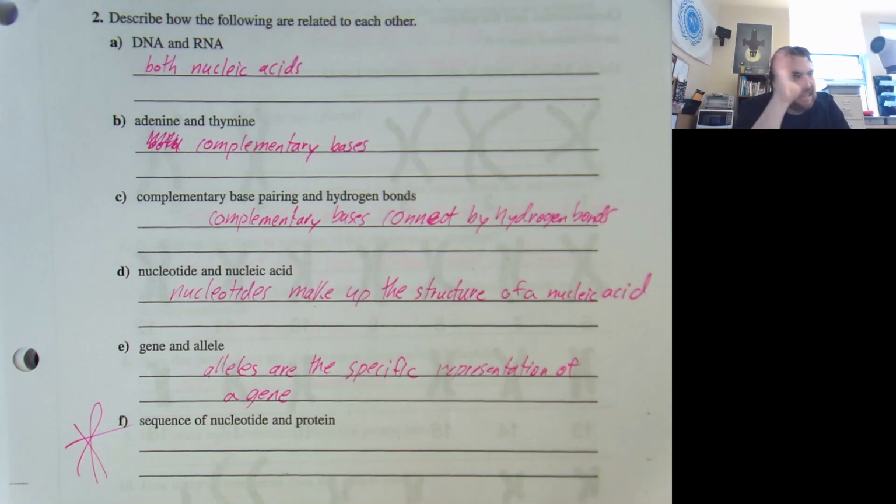DNA and RNA. At this stage, the only relationship we've talked about is the fact that they are both nucleic acids. If you went to the internet and asked, how are DNA and RNA related? I'm sure there would have been an AI out there that would have given you a long explanation about how RNA is copied from DNA and yada, yada, yada. We haven't talked about any of that. At this stage, the only relationship that you could give me based on what I have covered is the fact that they are both nucleic acids.